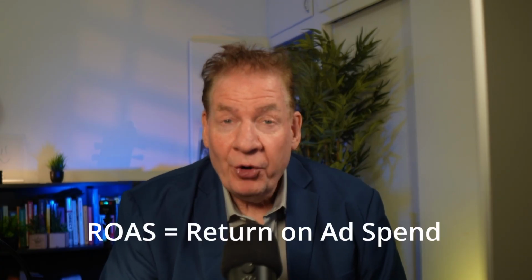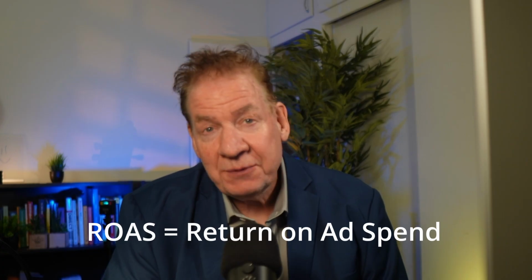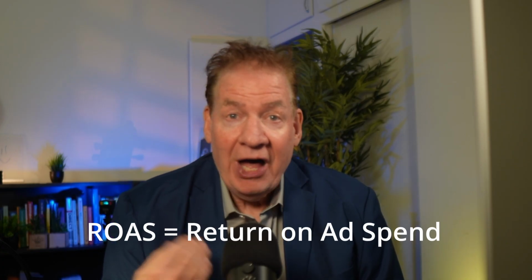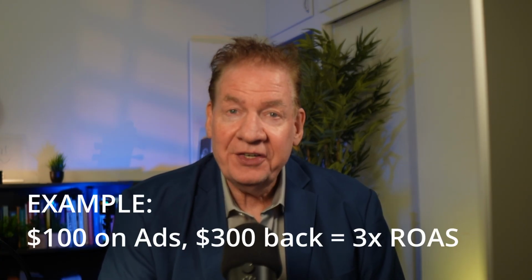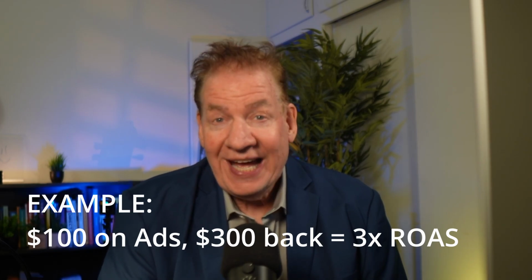Now, before we jump into the tips, let's quickly define what ROAS actually is. ROAS stands for return on ad spend, and it simply means how much revenue you generate for every dollar you spend on ads. If you spend, for example, $100 and make $300 back, that's a 3x ROAS, pretty good. It's simple. The higher the number, the more efficient your ads are. But getting there requires, as I said, the right fundamentals.